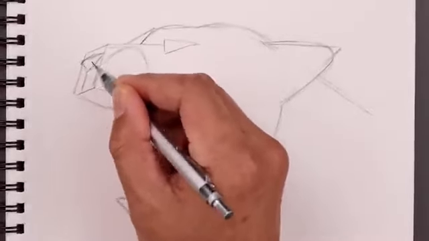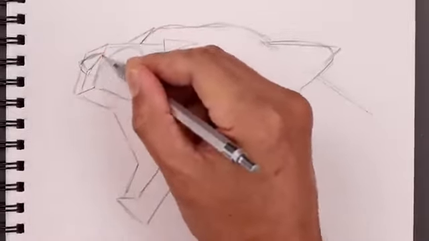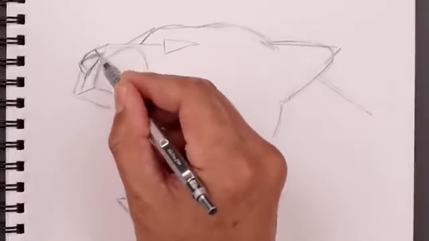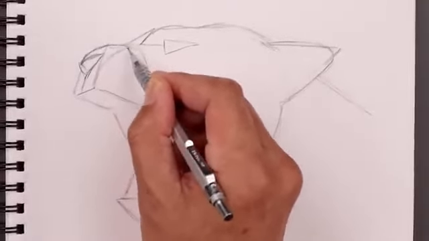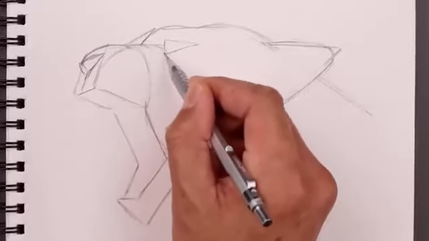I'm going to add some more shape to the nose, just rounding out the top, and just pulling that down towards the bottom. And round out the top corners of the nose, and just pull that down on top. Just going to add a few folds across the top, going in towards the eye.